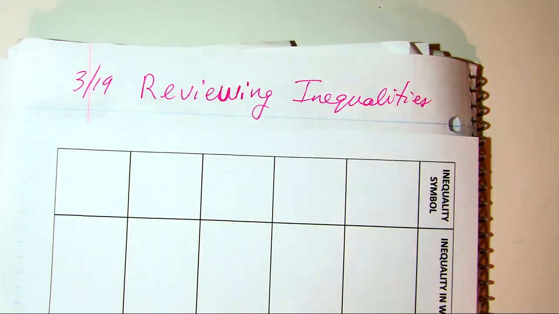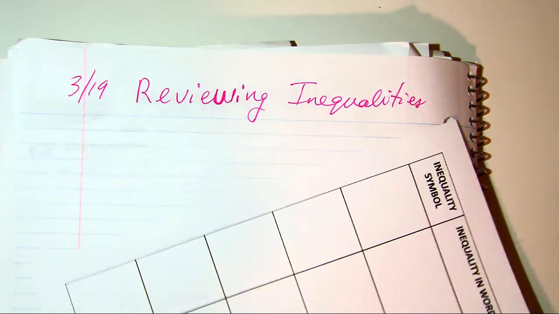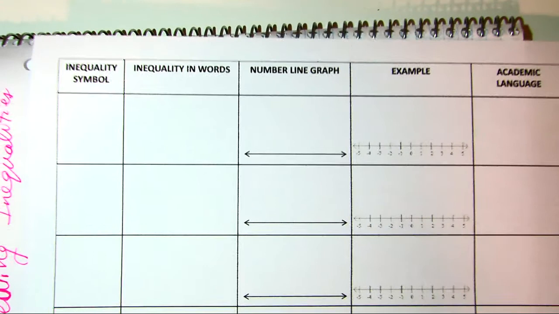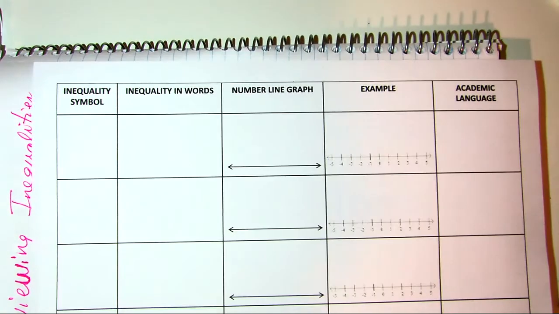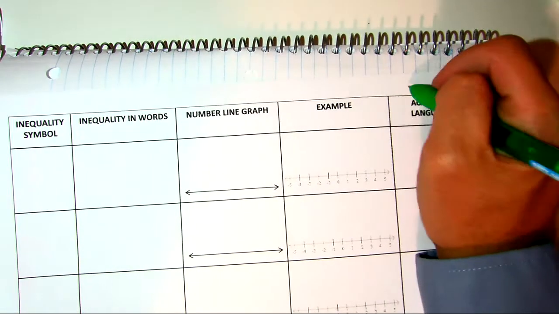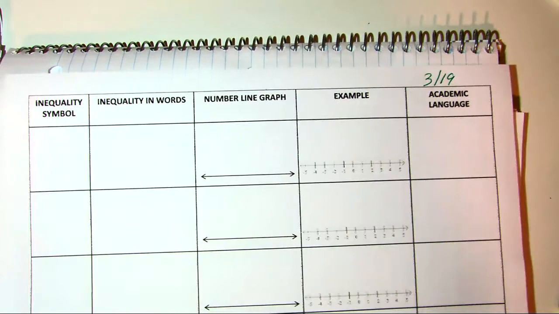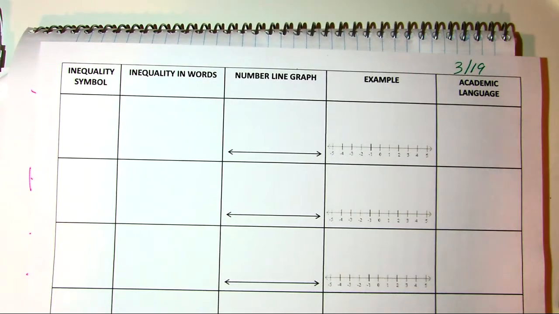Hi everyone, today we are reviewing inequality. So the first thing is we need to review the inequality symbols.